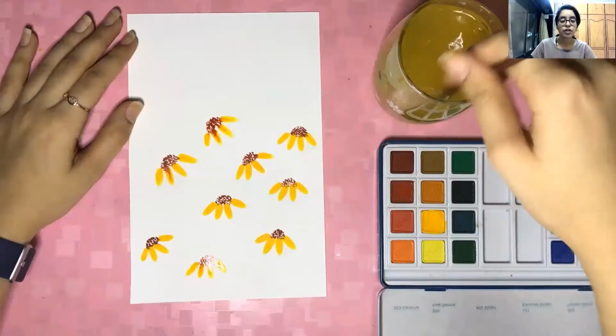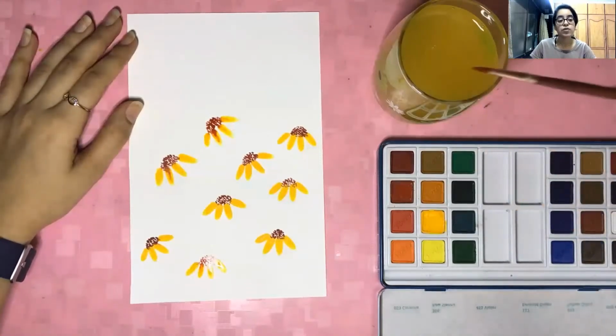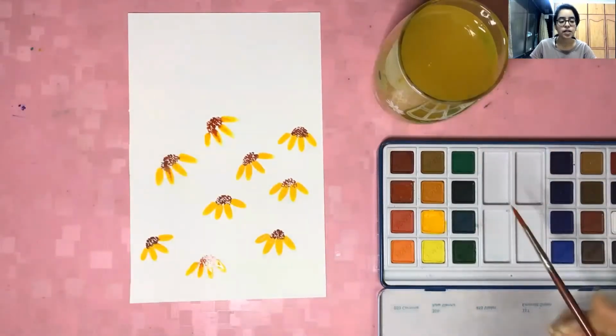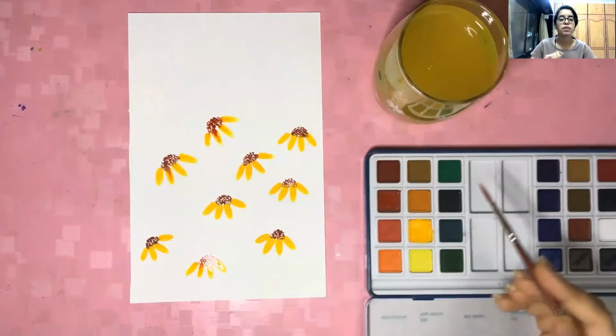So this time for the stems, we are going to make use of a green paint. So again, all of y'all just clean your brushes, get rid of the yellow paint that is there on the brush, have a clean brush now, because we are going to make use of a different color, a different paint.